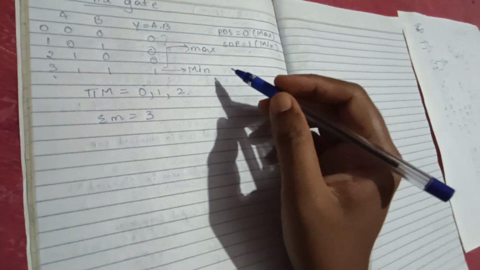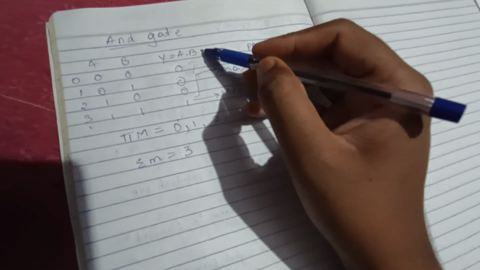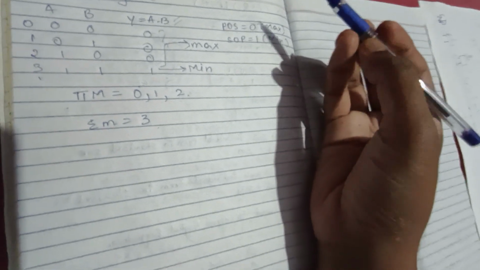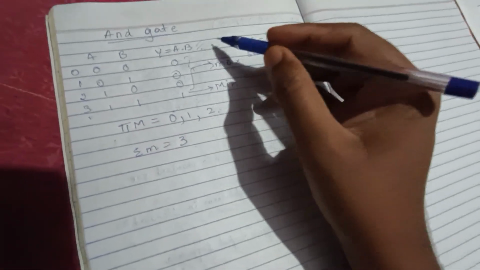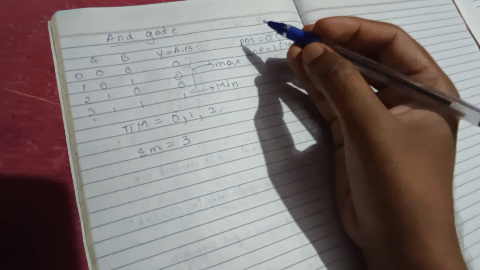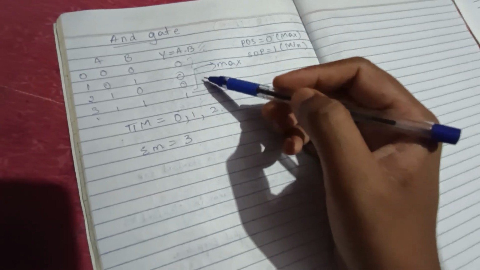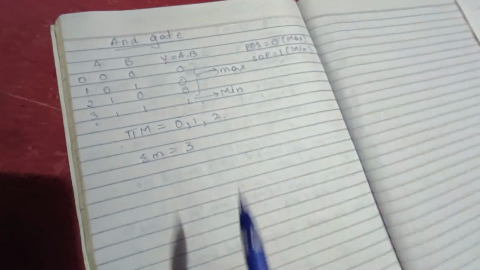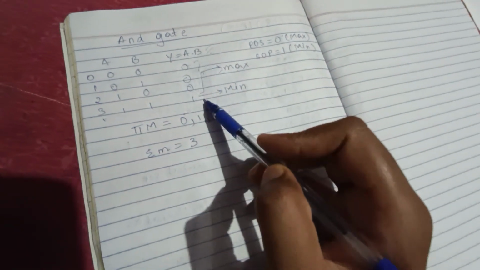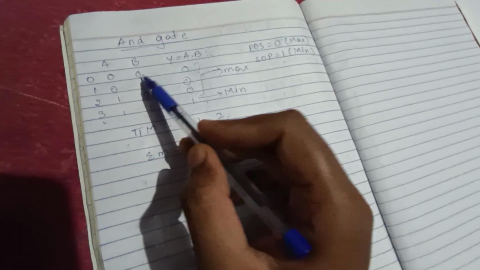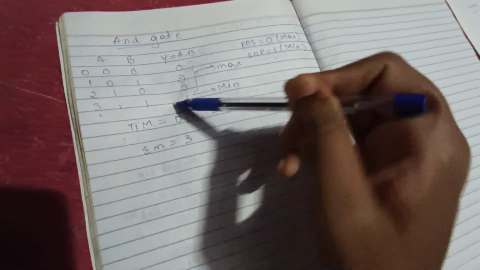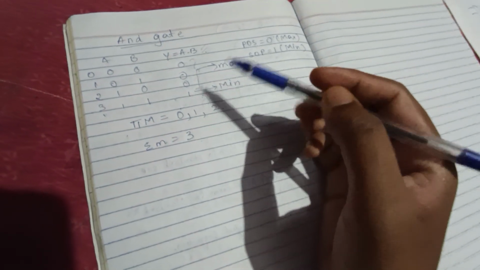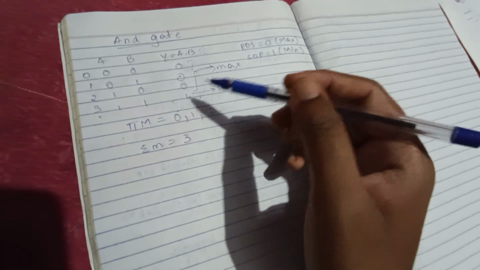So you must have some visualization here. What is the AND gate output? It is A into B. A into B comes under what? It is sum of products, because it is a product. So it is not a POS, that is, it is not A plus B. So other than A into B, every other term is 0. It means that these are going to be max terms and this is going to be a min term. So that is what it is.